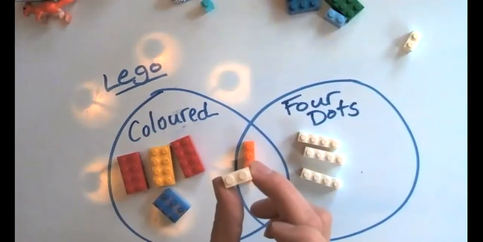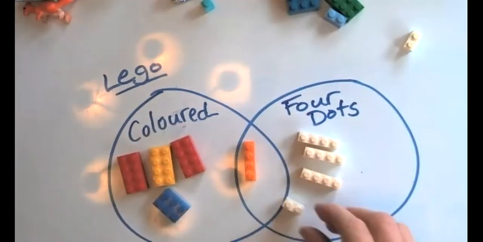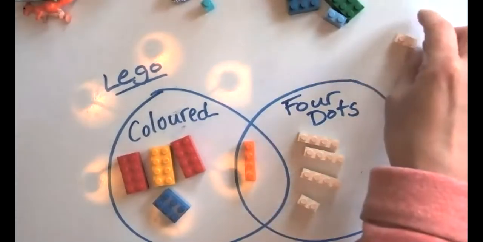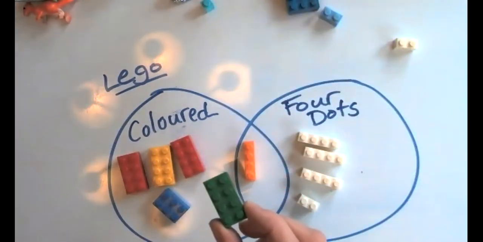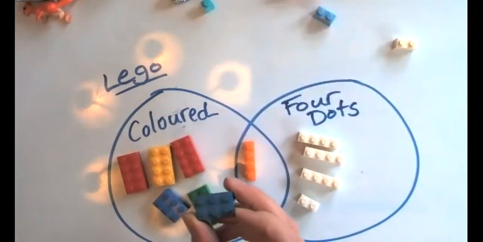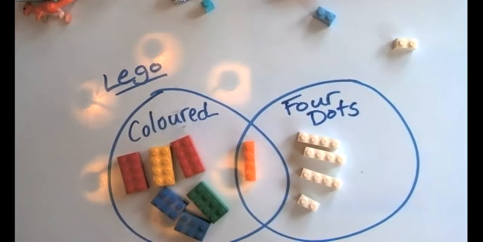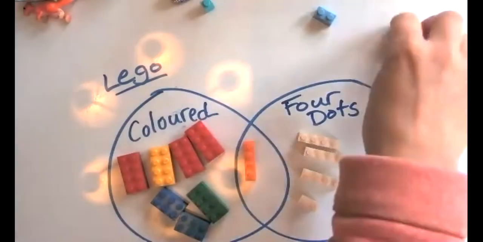And I've got this one, it's not colored, can't go in here, and it only has 2 dots, so that doesn't count. Whoops, we'll take it out of there. I've got a colored one. This has too many dots. I have another one here that is colored, but too many dots. Colored, but too many dots.